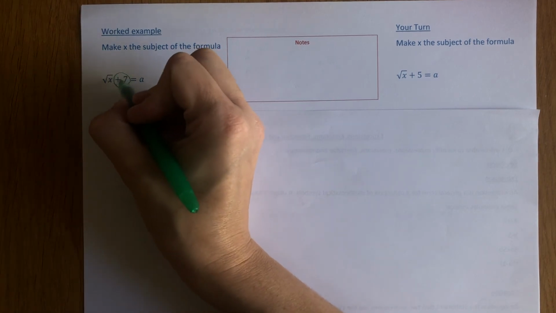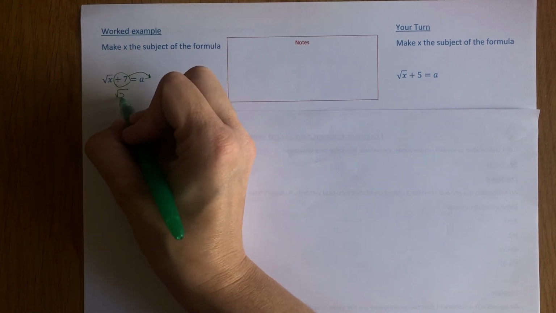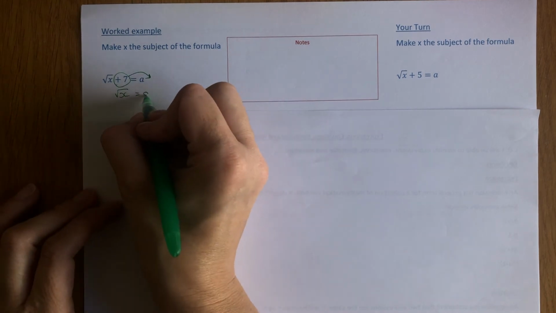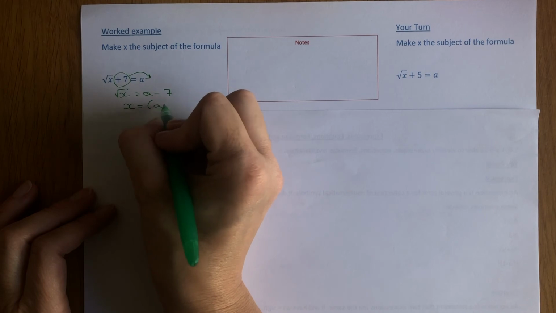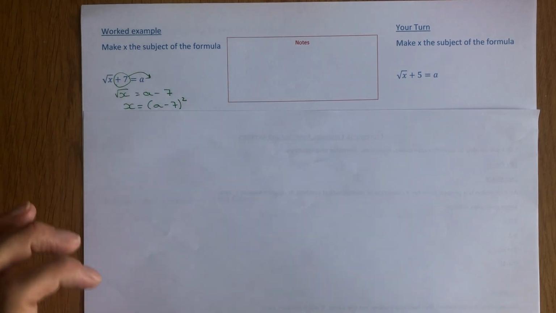So we can move the plus 7 first. So I get the square root of x equals a minus 7. To get rid of a square root, we square everything on that side.